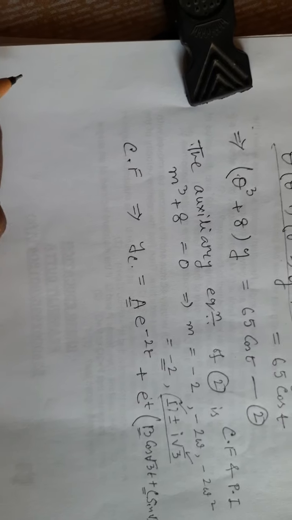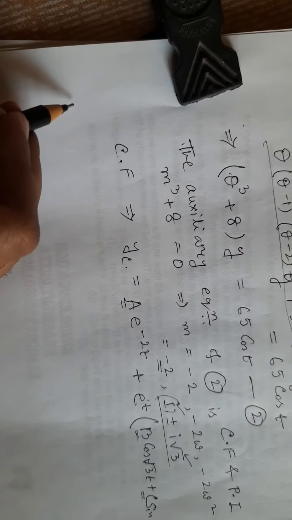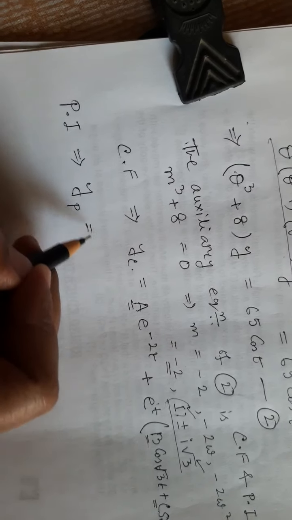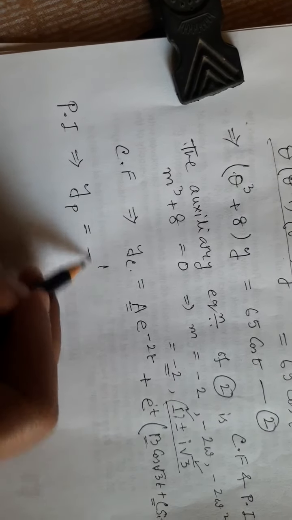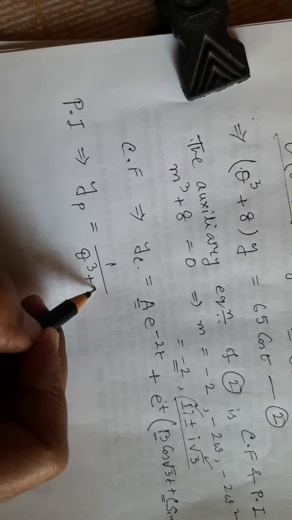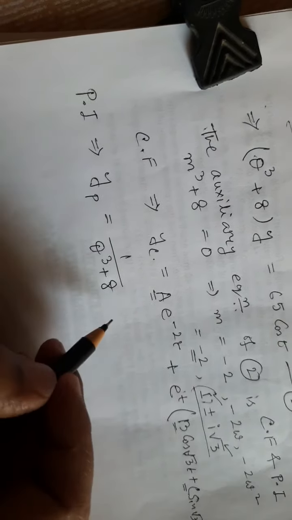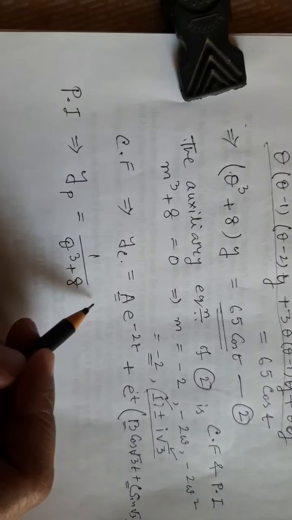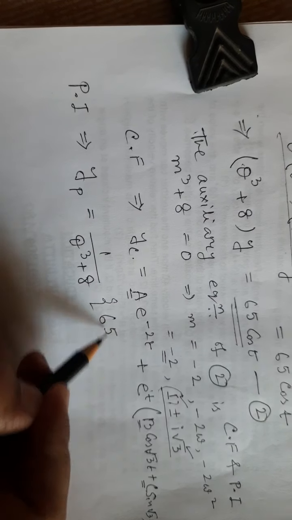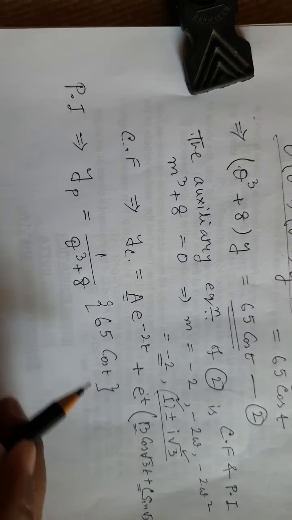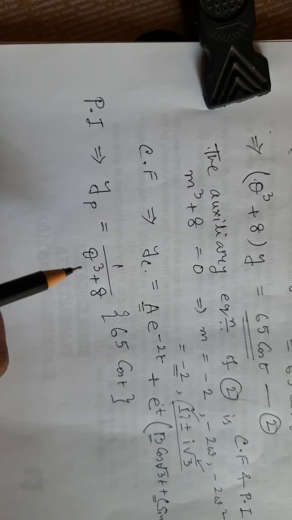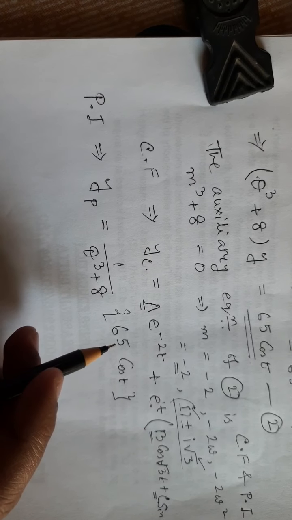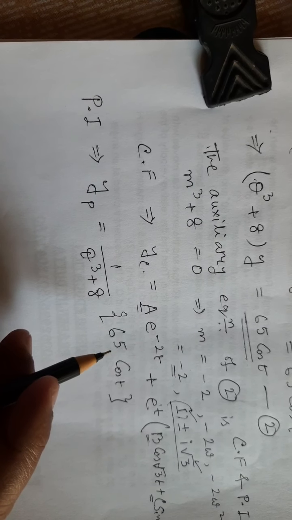Now we have to find the PI. For PI, Yp equals 1 by theta cubed plus 8 on 65 cos t. We already know the rule for trigonometric functions.